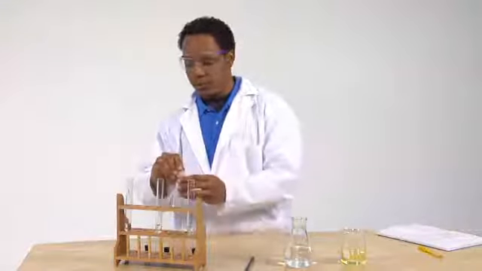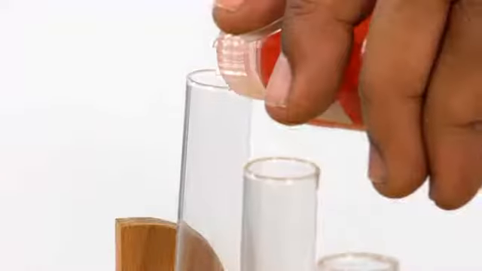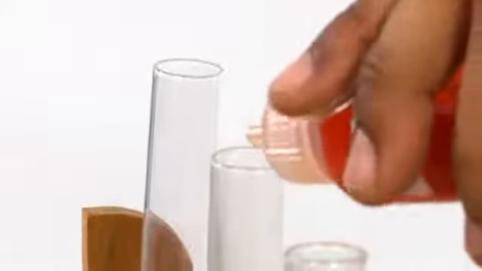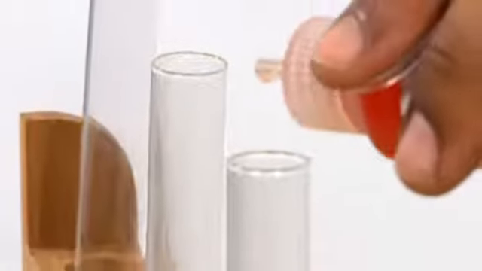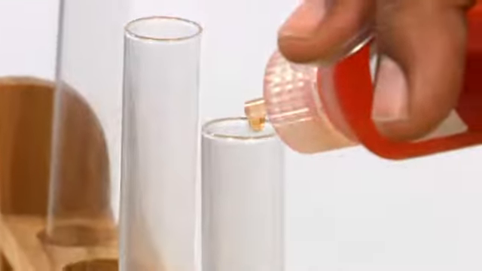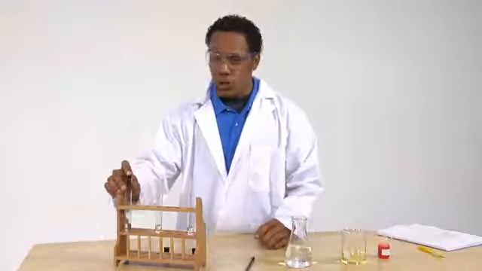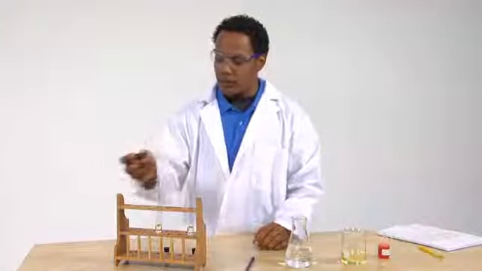Now I'll add 3 drops of Sudan 3 to each test tube. I'll shake each test tube well and allow them to settle.